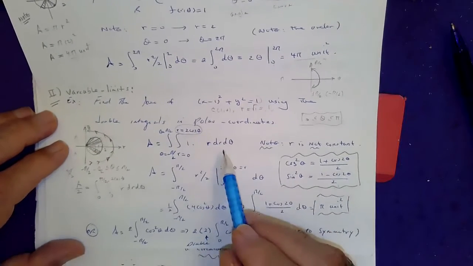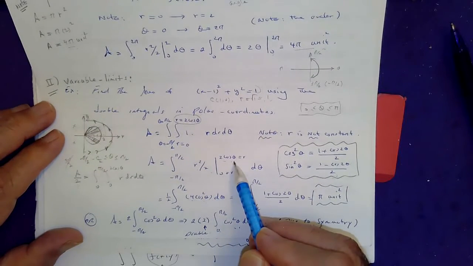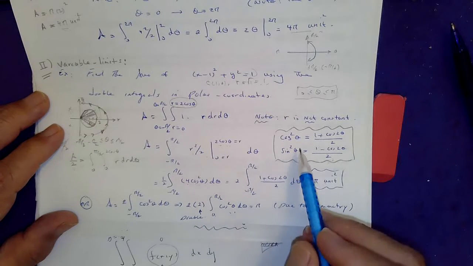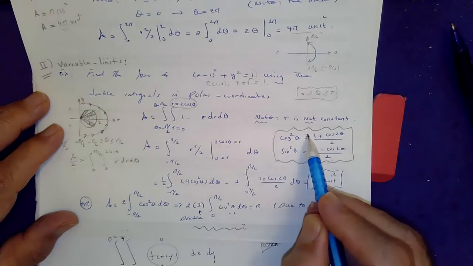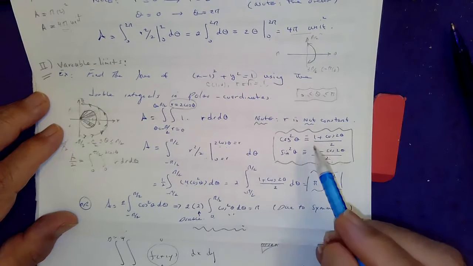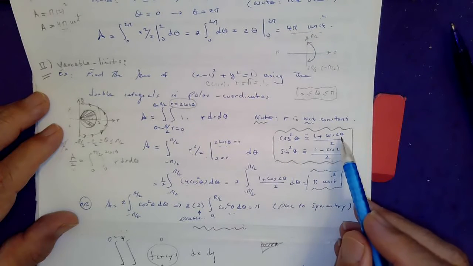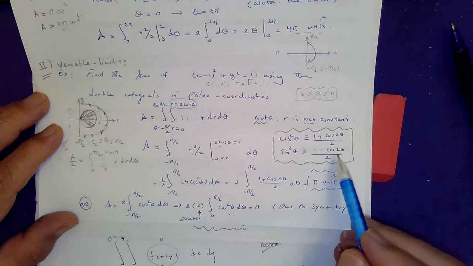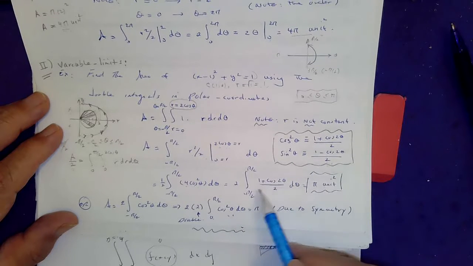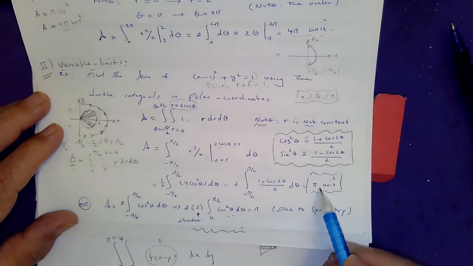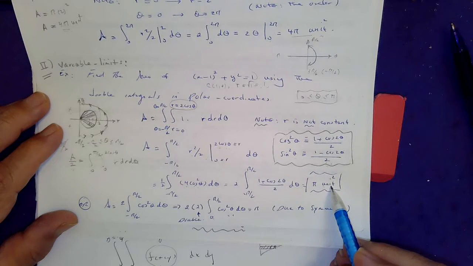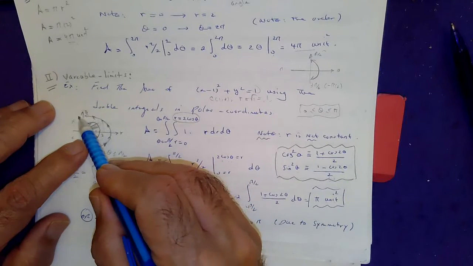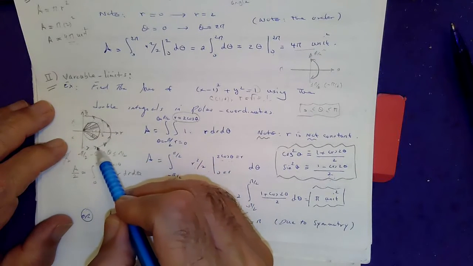And when you evaluate this, you get r squared, but then you get a cosine that creates cosine squared. How do you integrate cosine squared? I highly recommend that you always use these two identities. If you have cosine squared, replace it with 1 plus cosine 2 theta over 2. If you have sine squared, replace it with 1 minus cosine 2 theta over 2. When you do, you get what? Pi square units.